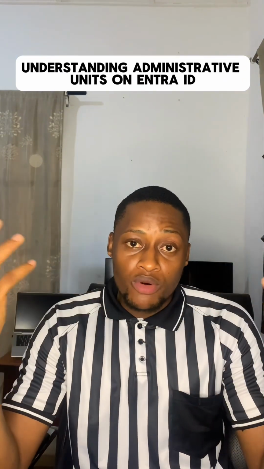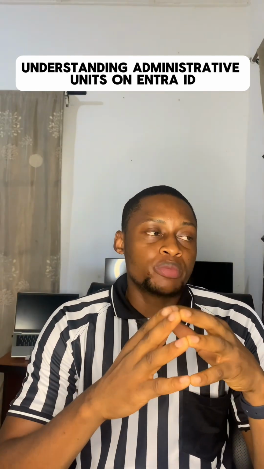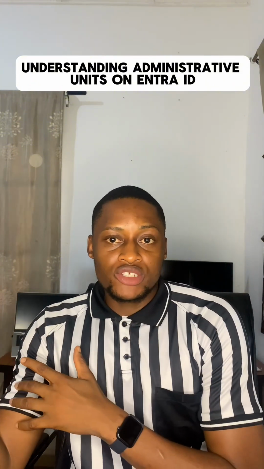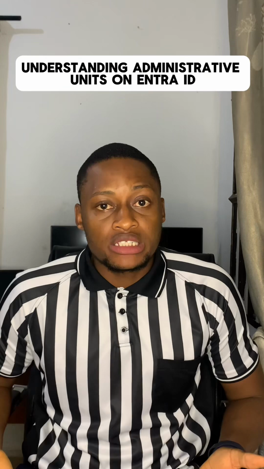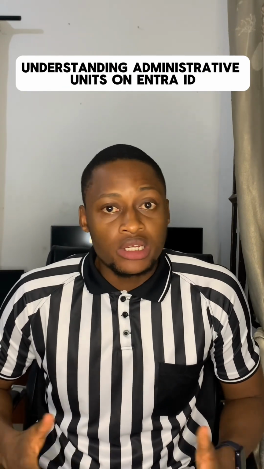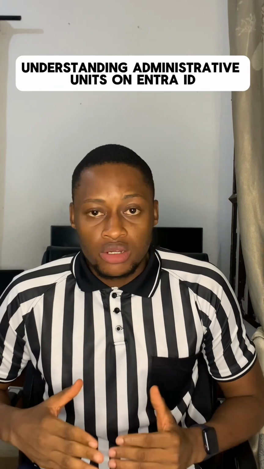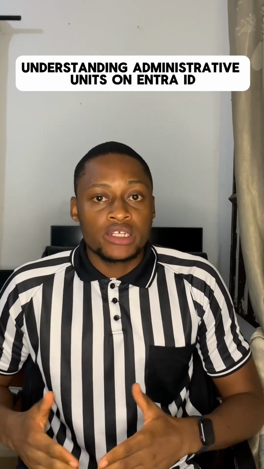Could also come in form of devices, like what sort of devices are these people using. Could be, let's group our Windows devices together, let's group our Linux devices together. The units can also be based on department, maybe the HR department, the IT department, business department, whatsoever. But in essence, the organization defines how they segment the unit. The unit is to be defined by them.